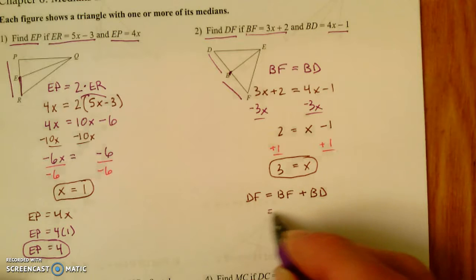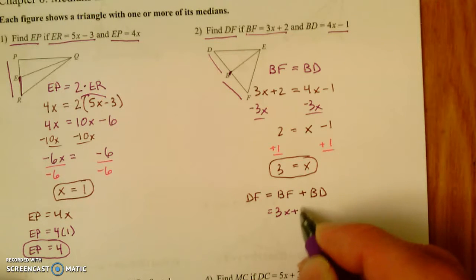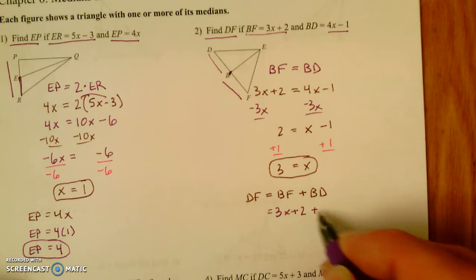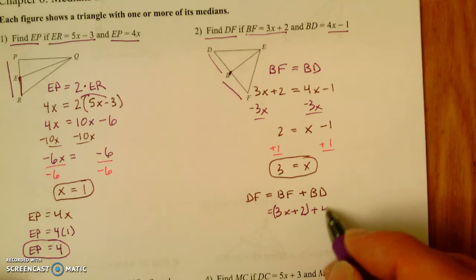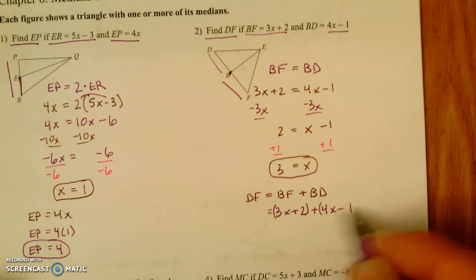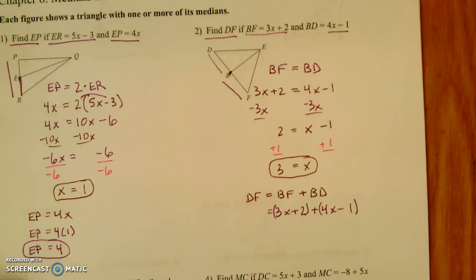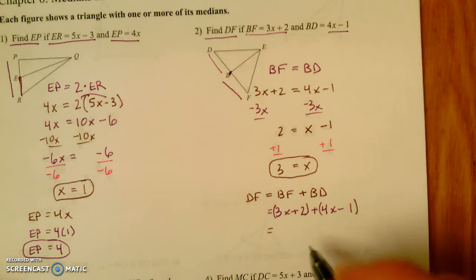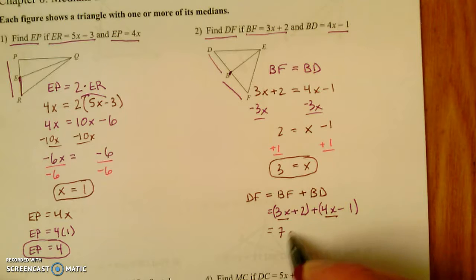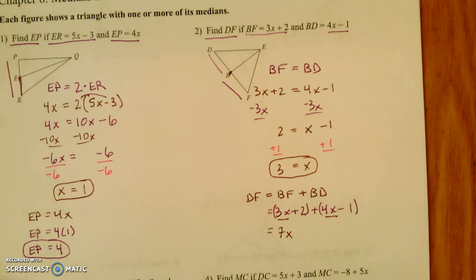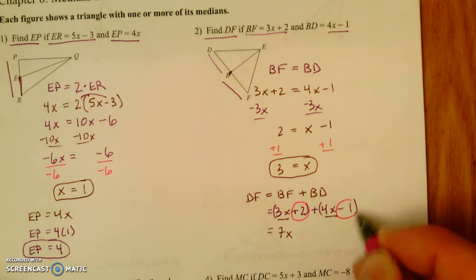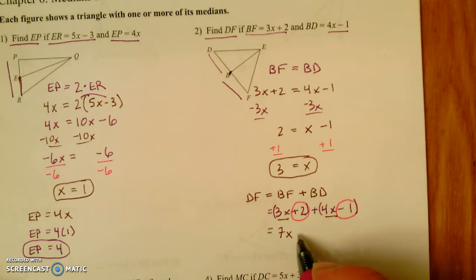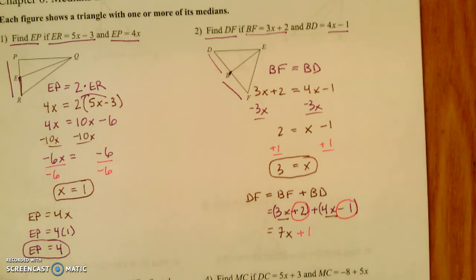And BF is 3x plus 2, and BD is 4x minus 1. Now they put the parentheses there just for the visual. Not necessary. So now we're going to combine our like terms. I have a 3x and a 4x. That's a 7x. And then I have a positive 2 and a negative 1. So I'll combine those for just a positive 1.